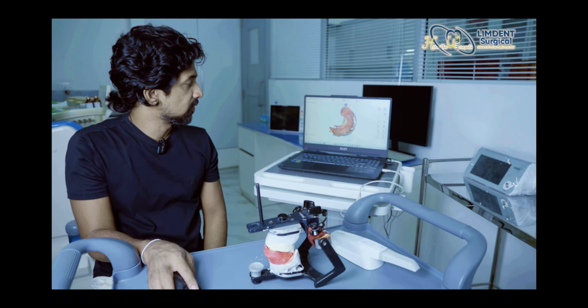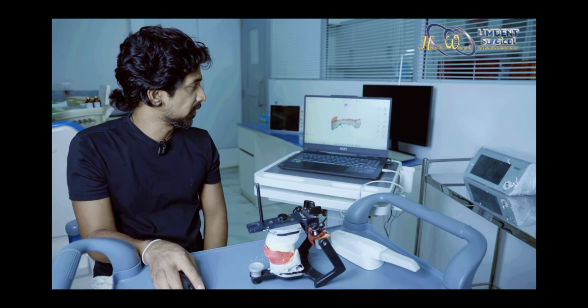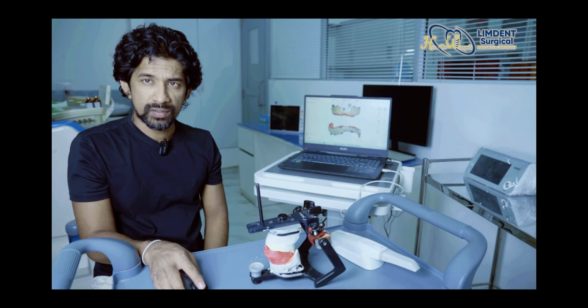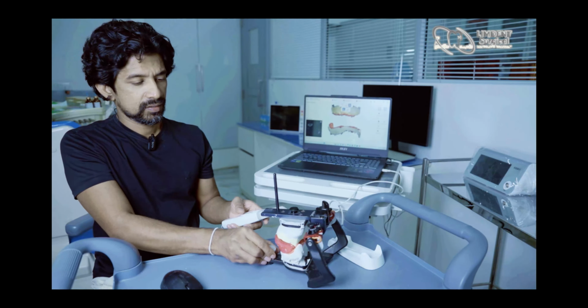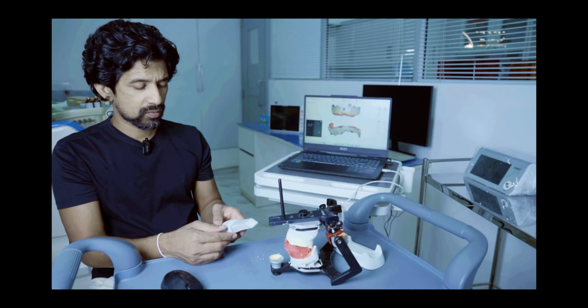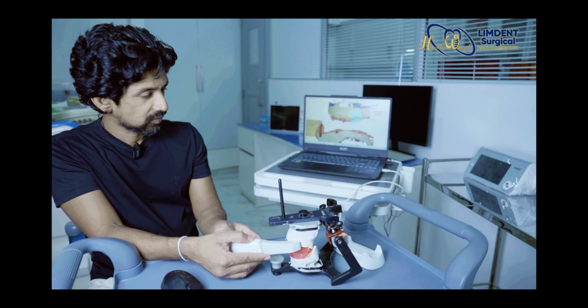In that case, we check for the errors, the modifications, and the requirements of the data that we have collected in the upper and lower, then we can go for the next step, the bite registration collection of data. When you're doing that, we'll keep the articulator in place. When the bite blocks are mounted, then we can start recording the data.